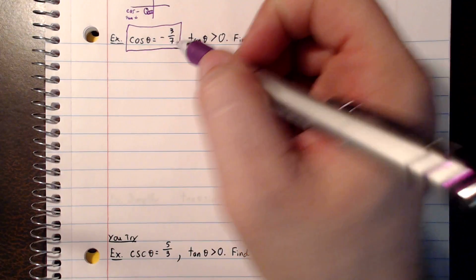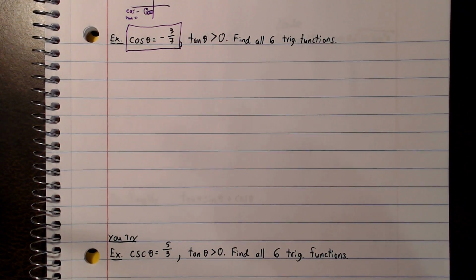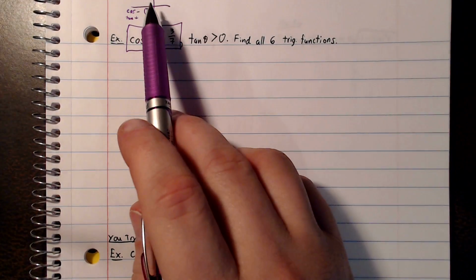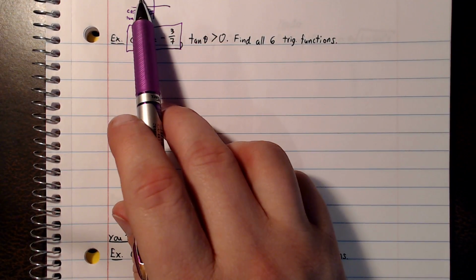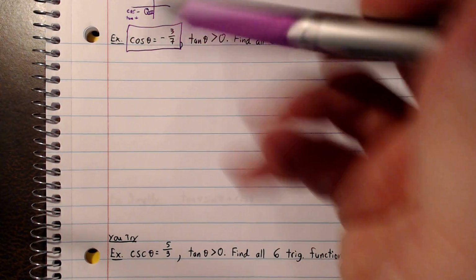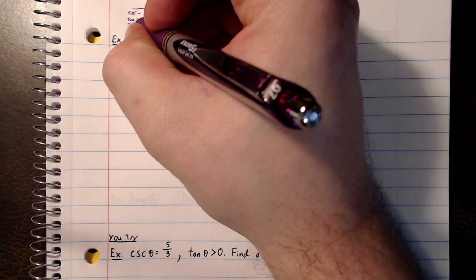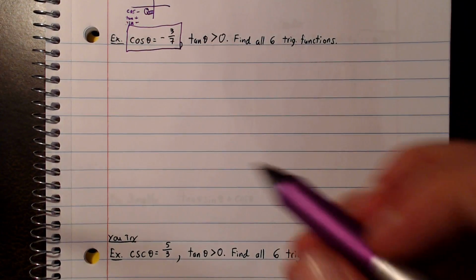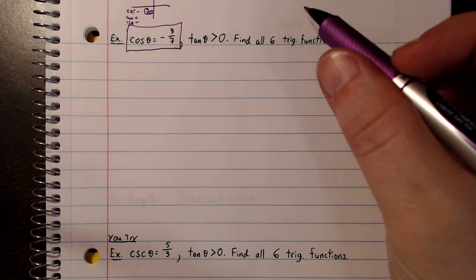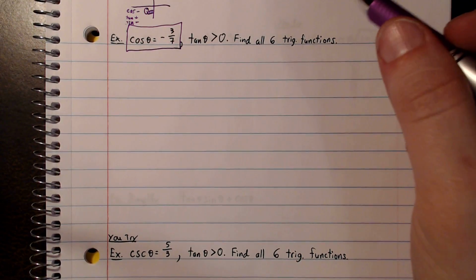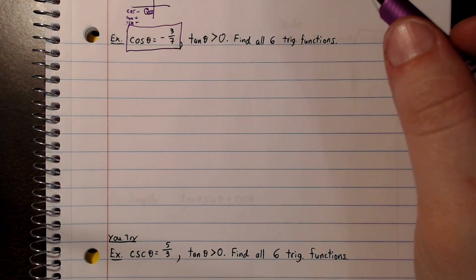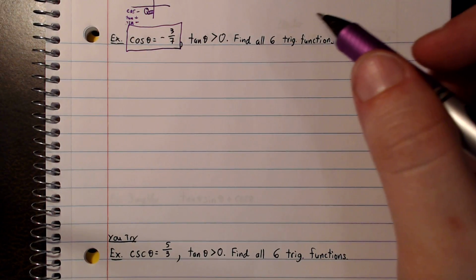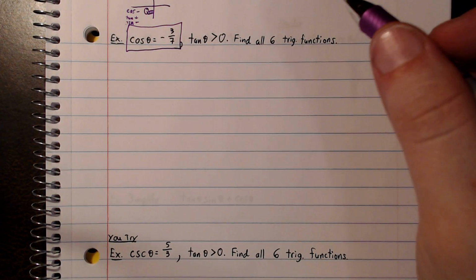Now that we know what quadrant we're in, we also can figure out what sine's sign has to be. And seeing as sine is the y-coordinate, we're in the negatives this way, so sine is also going to have to be negative. Okay, that's important, because we want to make sure we have the correct sign. So we're going to start off using the Pythagorean identities, and that's going to help us figure out sine.